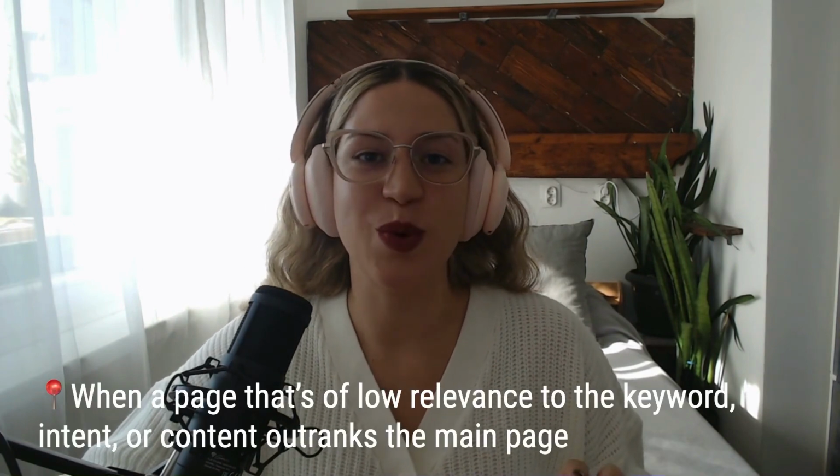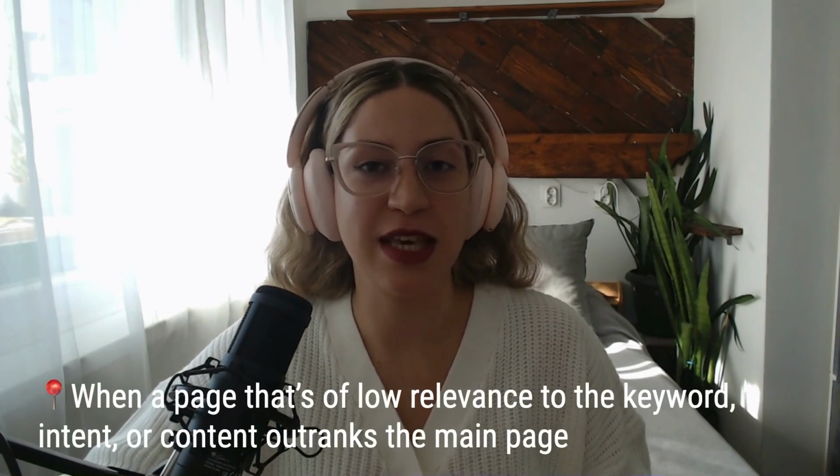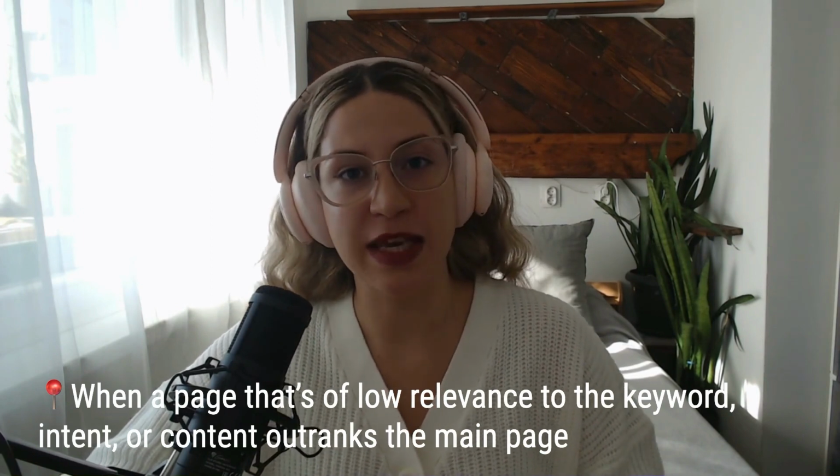Enhance the content here and improve the user experience for the main page. I'll discuss options for other ranking pages a little bit later. The second scenario is when a page that is of low relevance to the keyword, intent, or content outranks the main page. Here you should consider taking actions such as consolidating content, implementing some content enhancements, or making edits to distinguish the two pages. And research also the changes in the SERP, as they could contribute to diminished search performance. For example, Google showing new types of rich results for this particular query could be a reason why those pages are not performing as well.